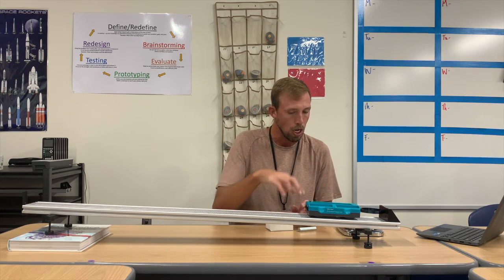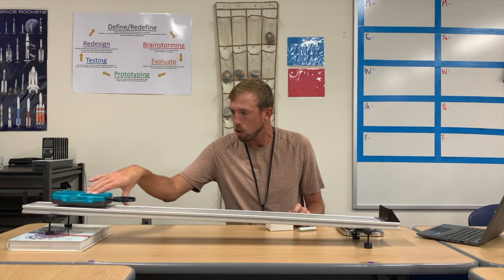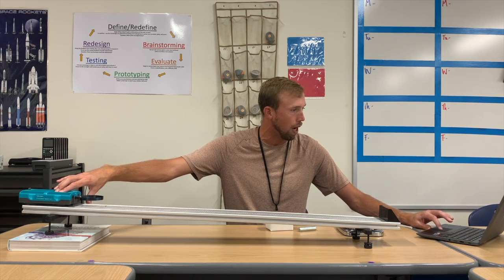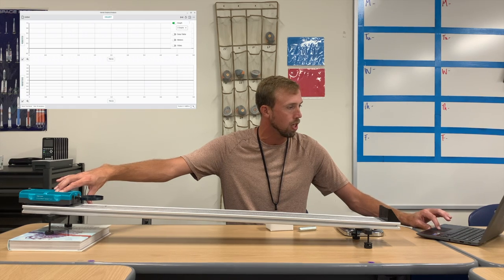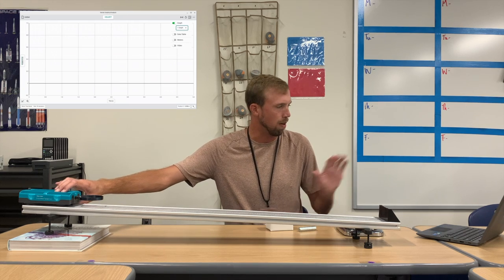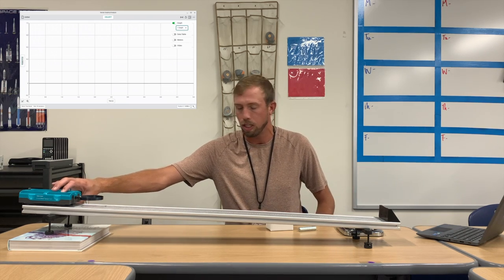Okay, so I'm going to go ahead and take my cart up to the top of the track. And over here on my software system, real quick, what I'm going to do is make a quick adjustment. And I'm going to show this so that we just have one graph. Okay, that'll make my data a little bit easier for me to see.